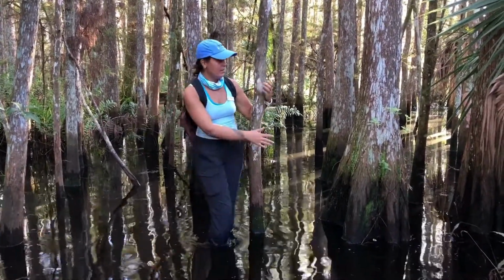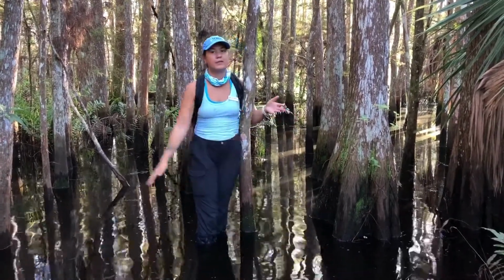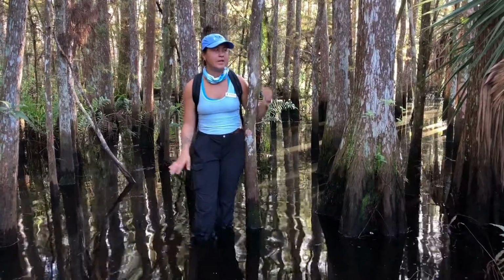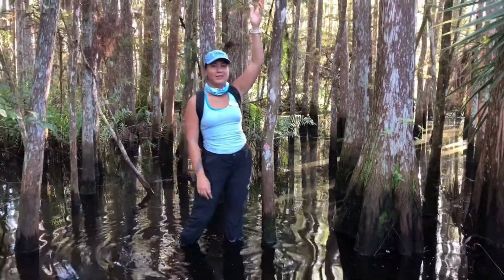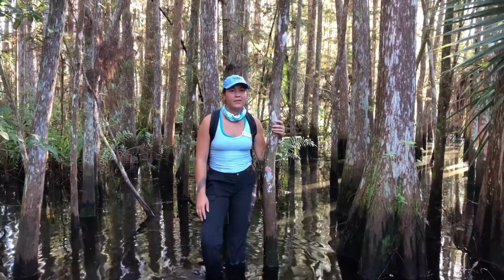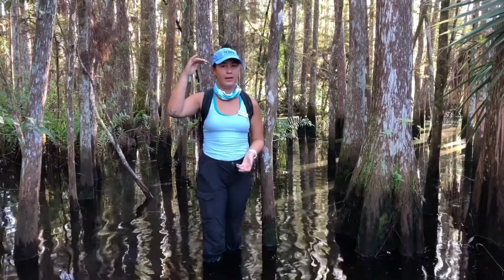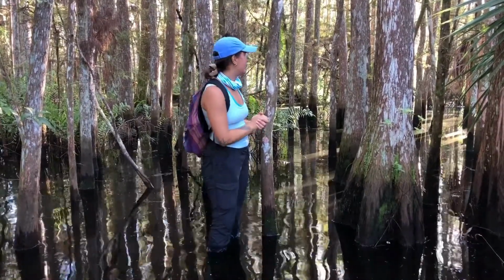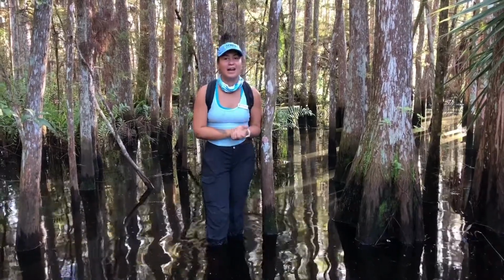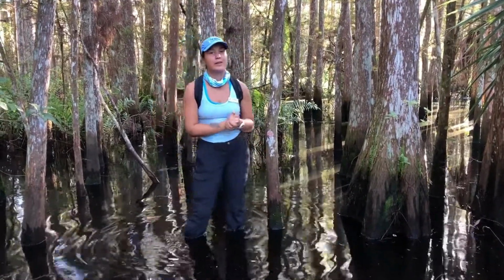So as you can see, the buttress bases of our cypress trees help stabilize them in this soft sediment that they grow in. And another dominant plant that you'll find in this ecosystem is our air plant, as you can see above me. They love the high humidity levels in the air here, which is trapped by the canopy of our cypress trees. And animals that love to thrive here include the alligator. So alligators love to cruise through our cypress swamps where there's an abundance of food.